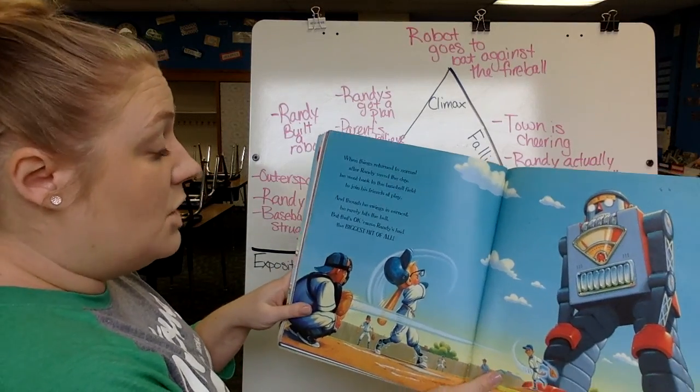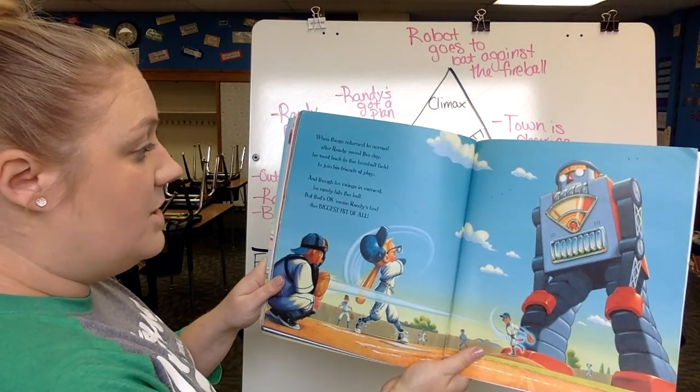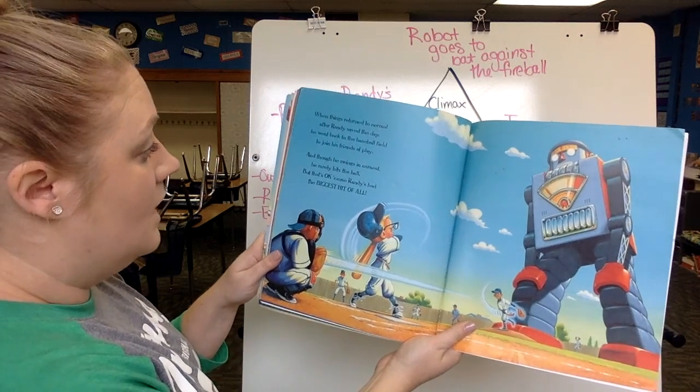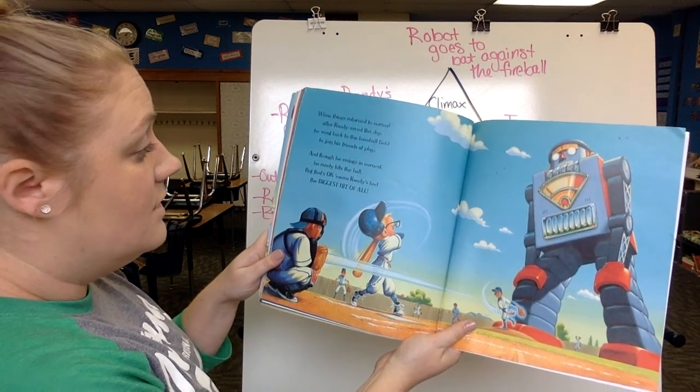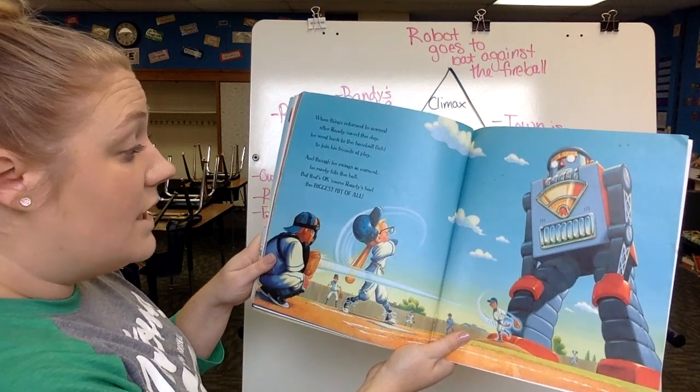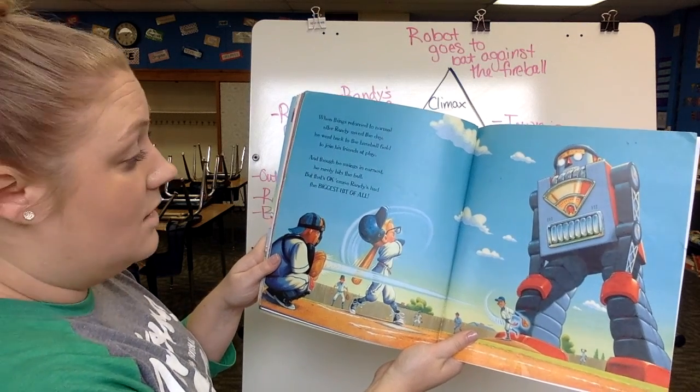When things returned to normal after Randy saved the day, he went back to the baseball field to join his friends to play. And though he swings in earnest, he rarely hits the ball. But that's okay because Randy's had the biggest hit of all.